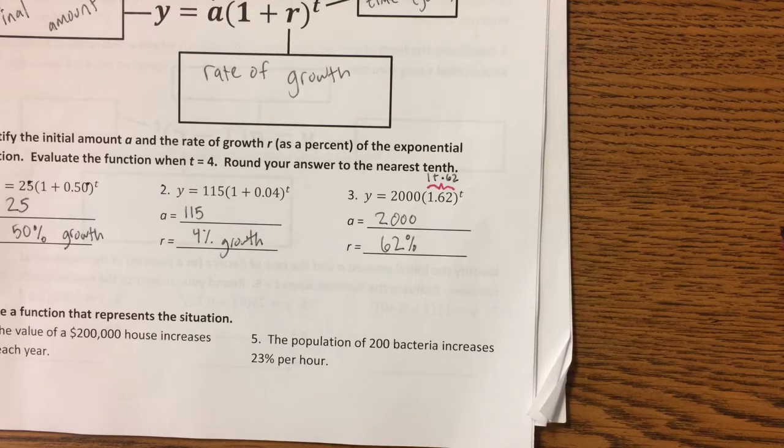And we could start to write functions that model growth, okay? Quite often when we talk about these exponential growth or decay functions, we're talking about the value of things. Like if you buy a car, it's going to depreciate in value typically exponentially. You'll have an exponential decay.